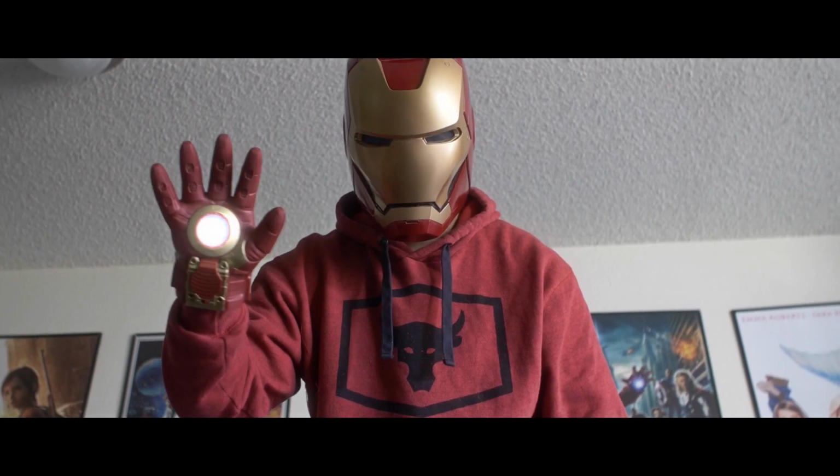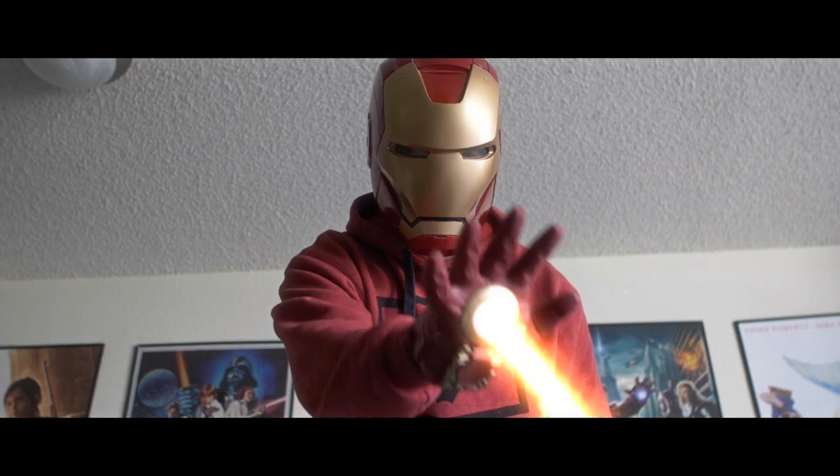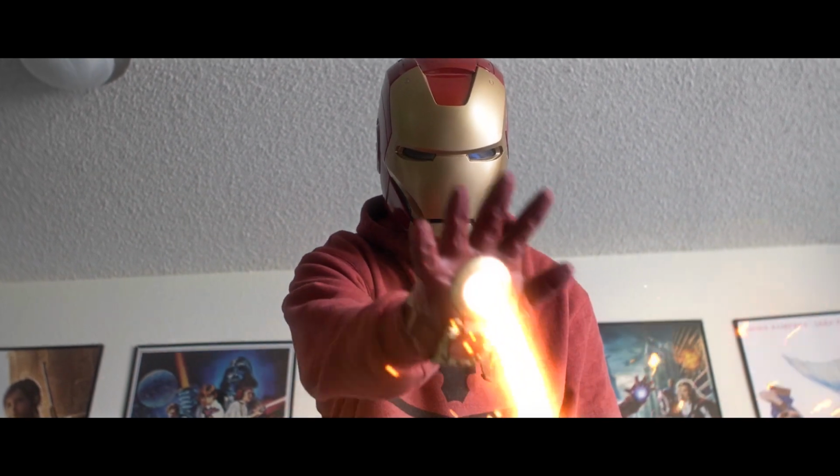The next shot is one where I have an Iron Man repulsor gauntlet, and it shoots out a repulsor beam.